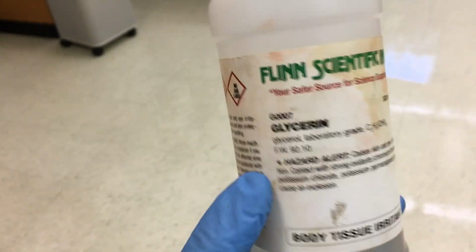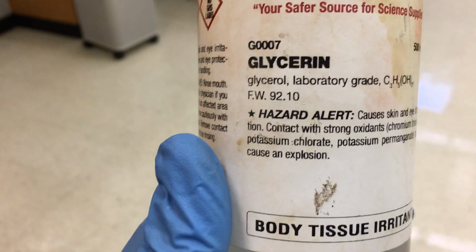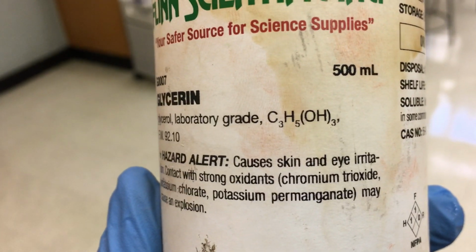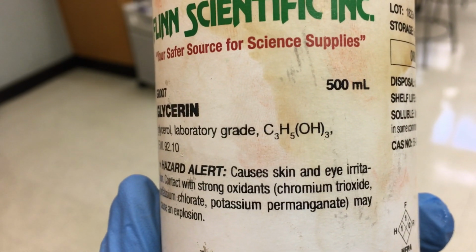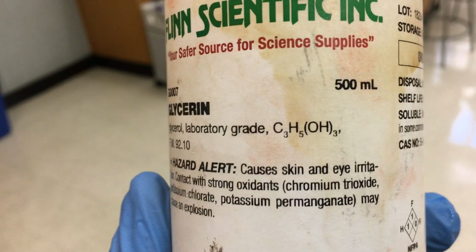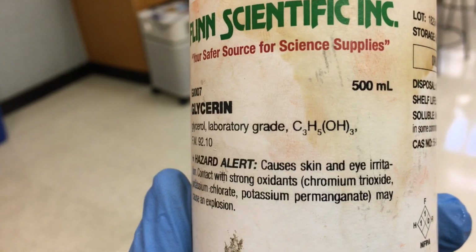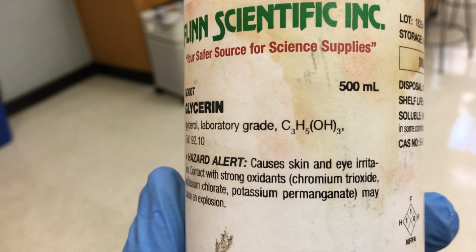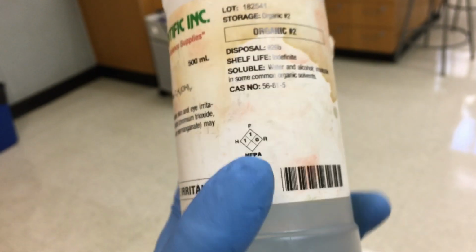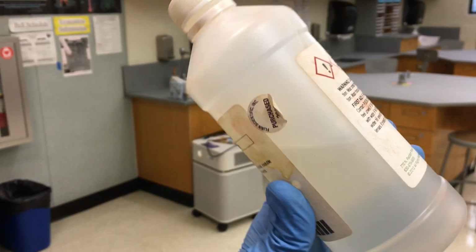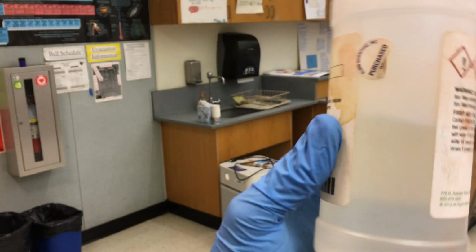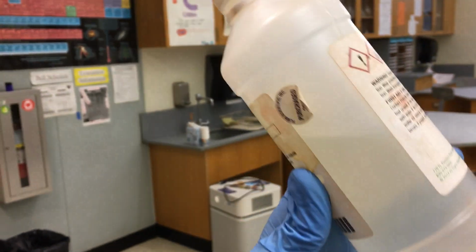And our glycerol is here with a chemical formula, C3H5(OH)3. So it has 3 OH groups. Now, as you can see, it is a liquid at room temperature, but you might describe it as being thicker than water.